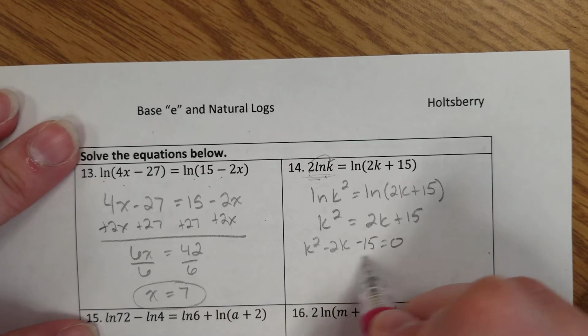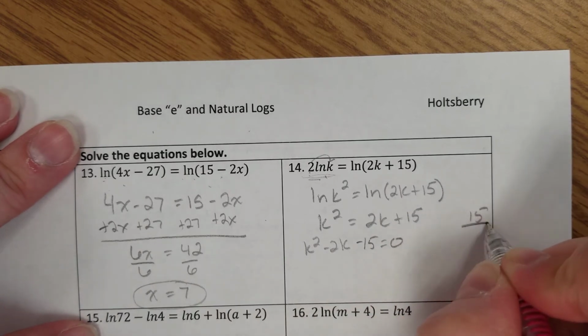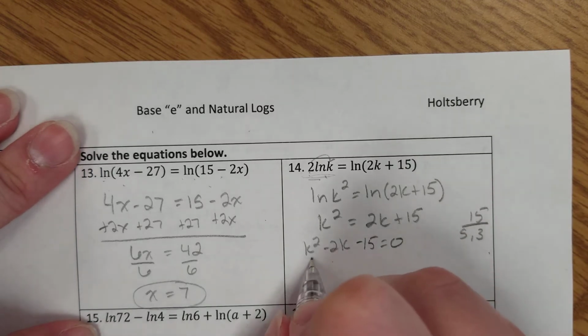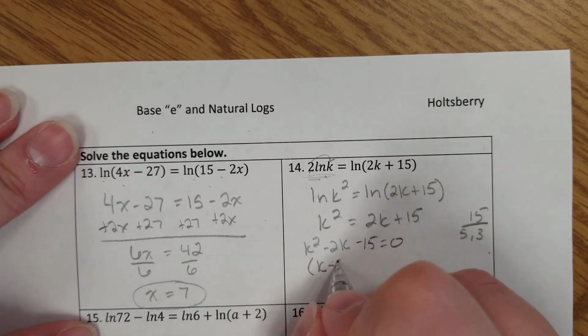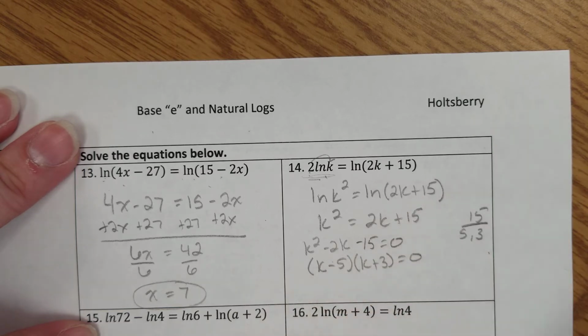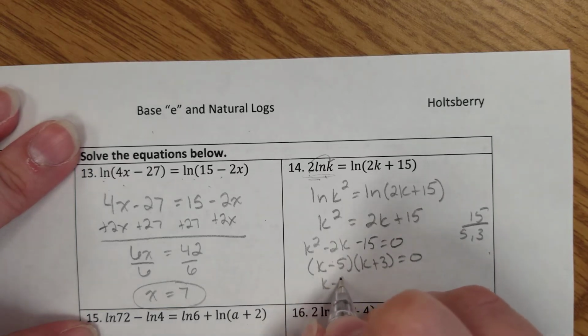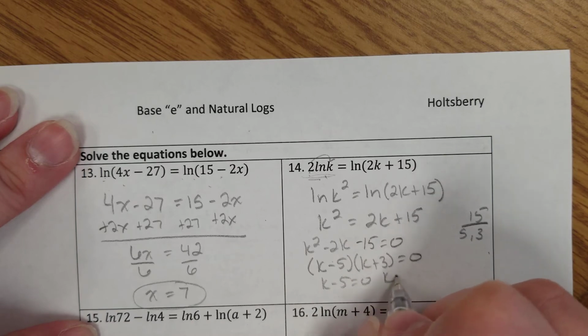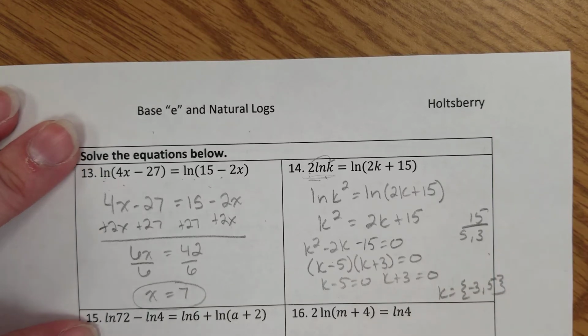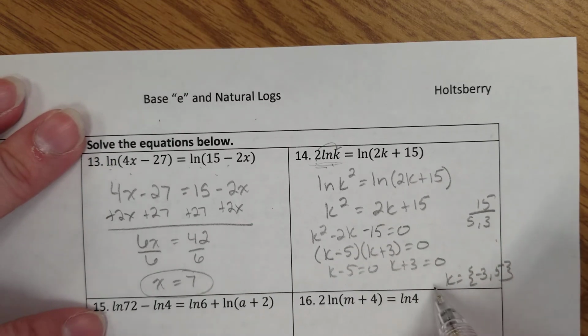And now we have to factor this. The factors of 15 that are going to get us -2 are 5 and 3. So we have k minus 5 and k plus 3 equals 0. So k minus 5 equals 0, k plus 3 equals 0. So k equals -3 and 5. And then that's it for that one.